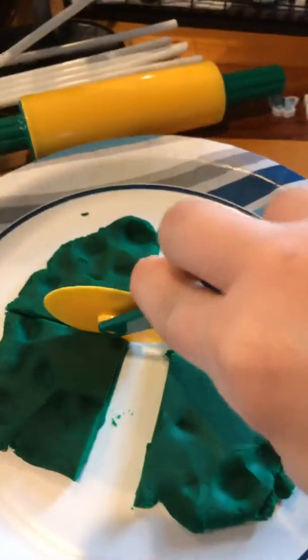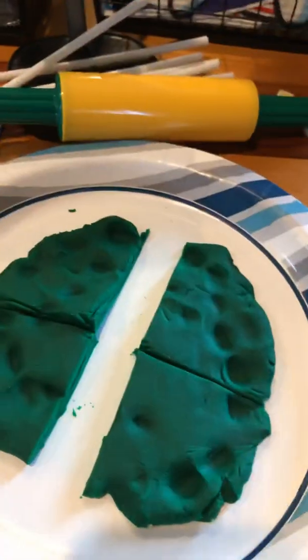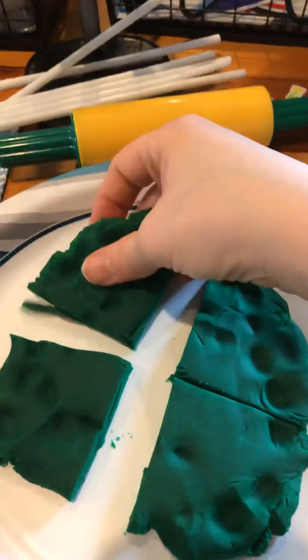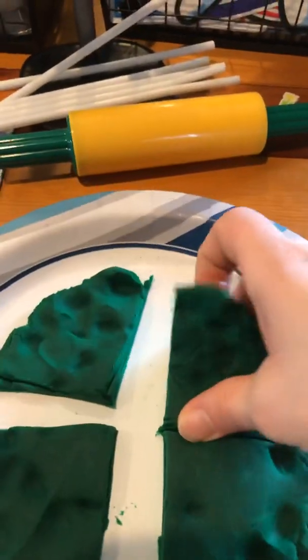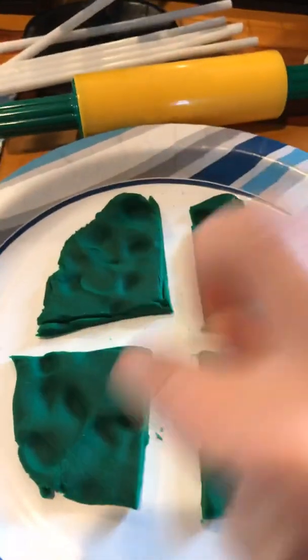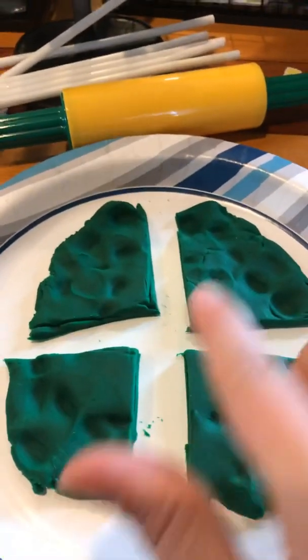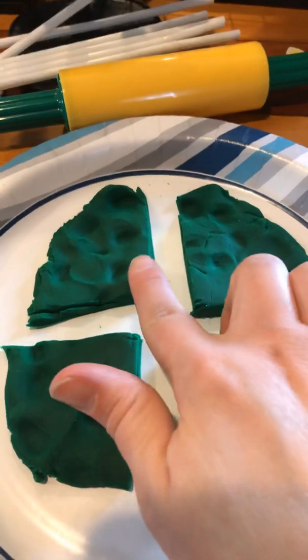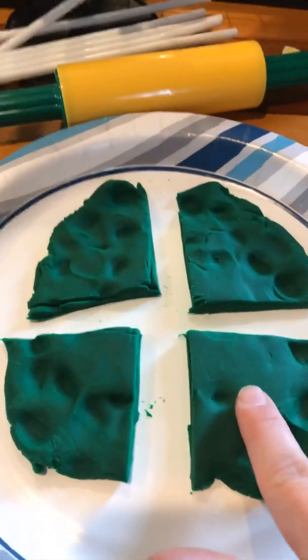So you go ahead and do that too. And now I have 4 groups. But look, each piece is smaller because I had to divide them into fourths. 1, 2, 3, 4. The last fraction that we're going to practice with is thirds.